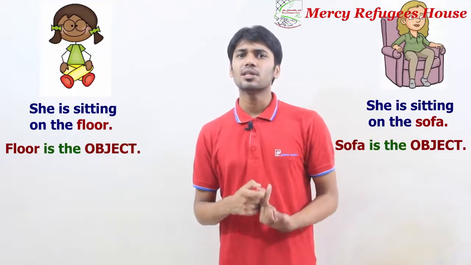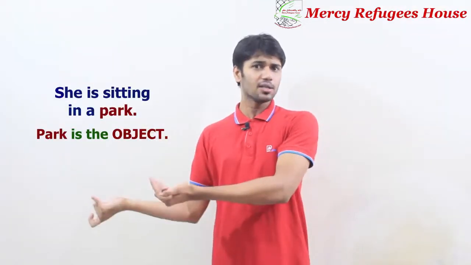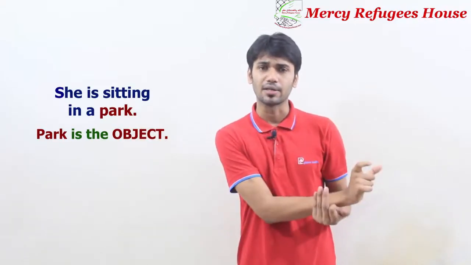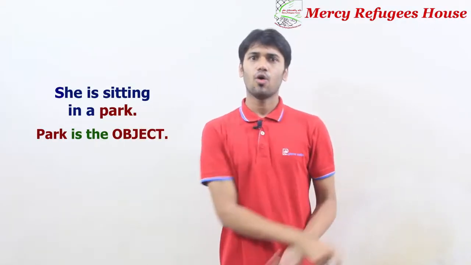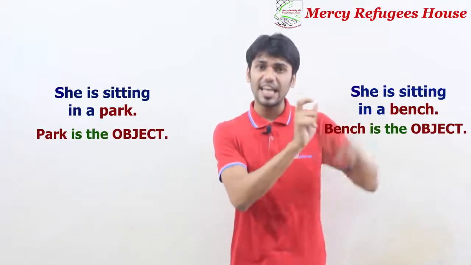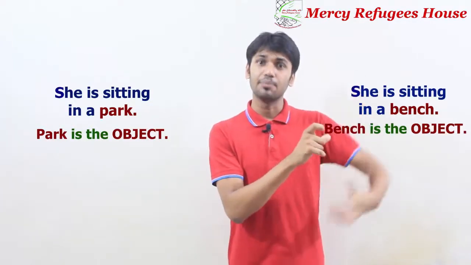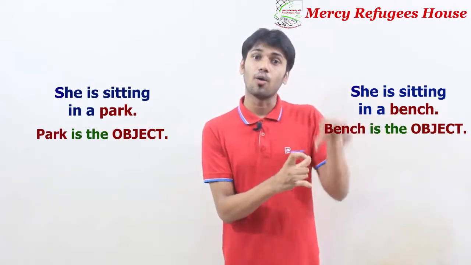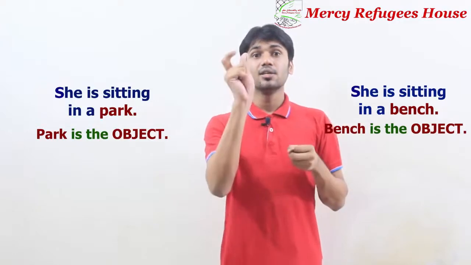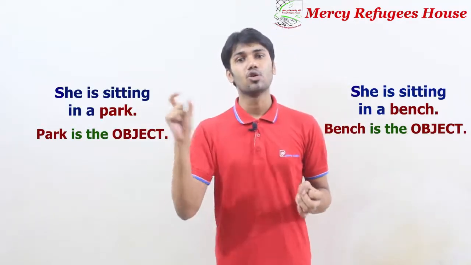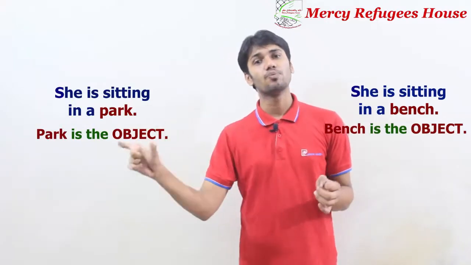Now, if she is sitting in a park, you could say she is sitting in a park. Or she is sitting on a bench. See, change the object, bring a new name of the place or of the object. Here, floor is an object, sofa is an object, bench is an object.